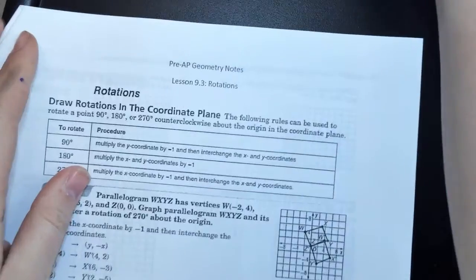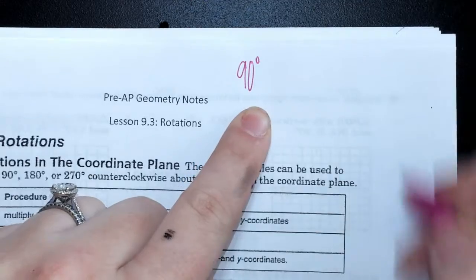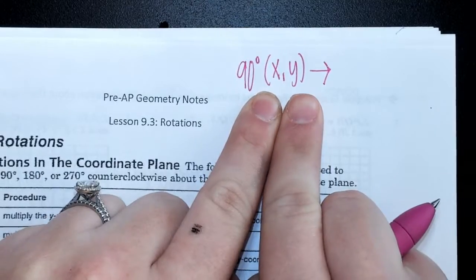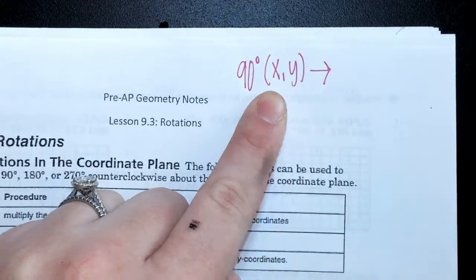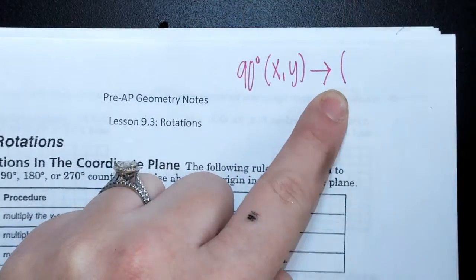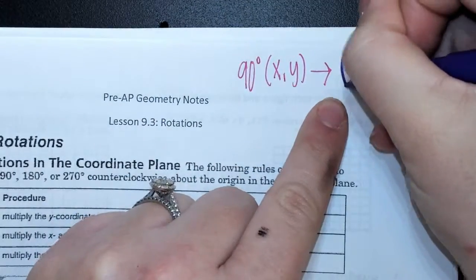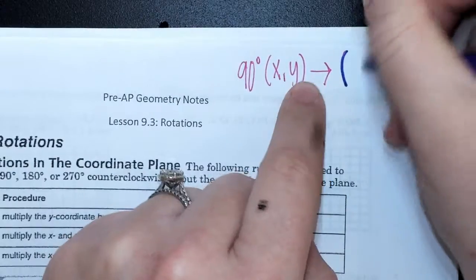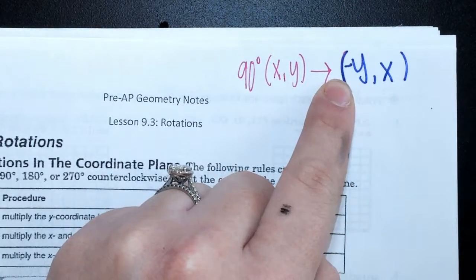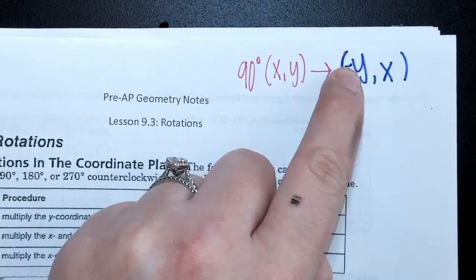If we're going to rotate 90 degrees, this is what happens. Your original XY point, so this is the OG. This is the original XY point. It's now going to become, you're going to flip your points. So I'm going to write this in a different color so it's simplified that this was the original, this is the new. You have to switch your X and your Y, but then you have to change the sign of your Y. So you switch them, and then you have to change the sign of your Y.